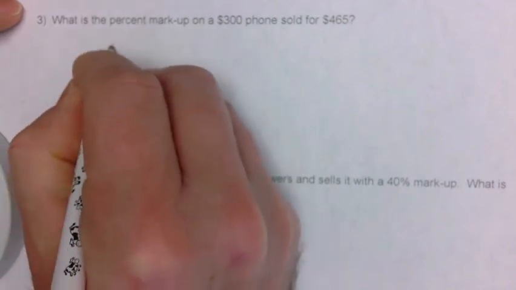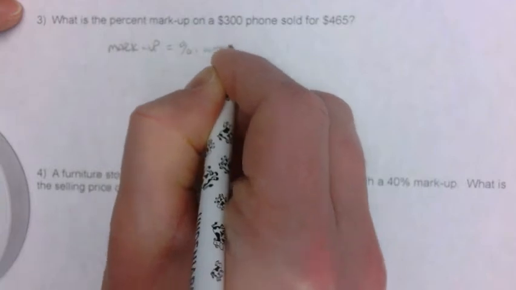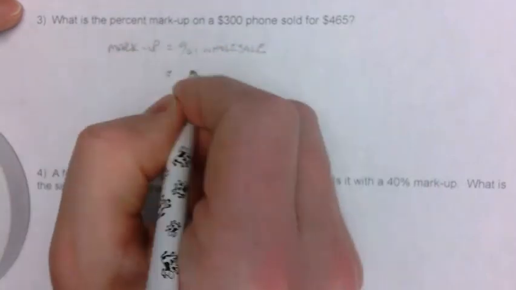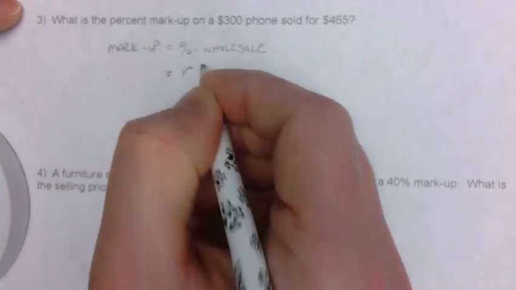In example 3, they want to know what is the percent markup on a $300 phone that sold for $465. Okay, so again, since we're looking for the rate of markup, let's use the markup equation. Markup is a percentage of the wholesale price. What is the percent markup? R, that's what we're looking for.